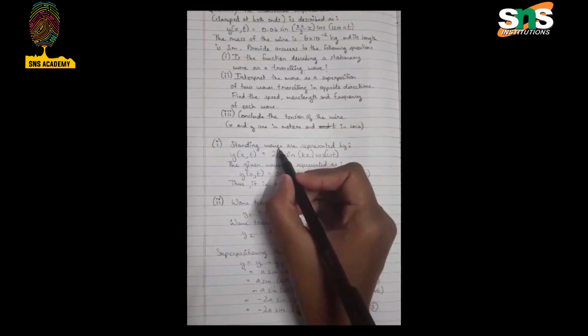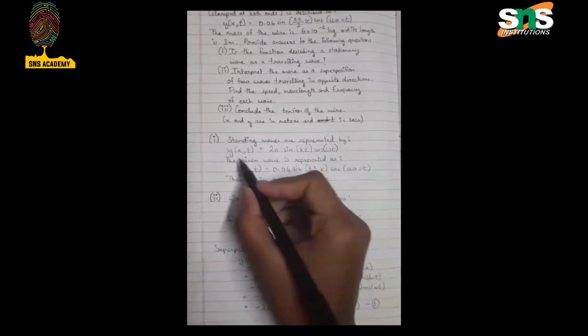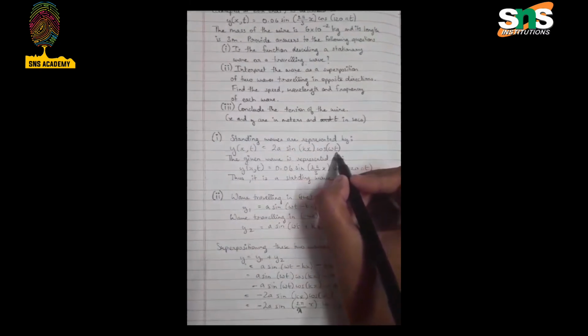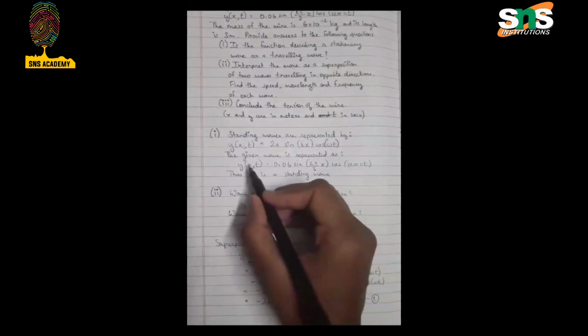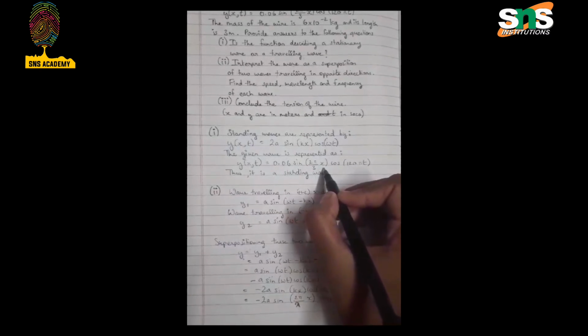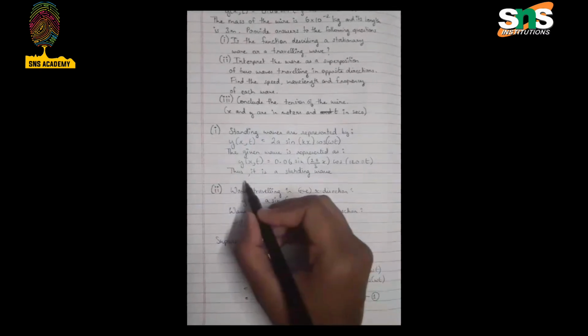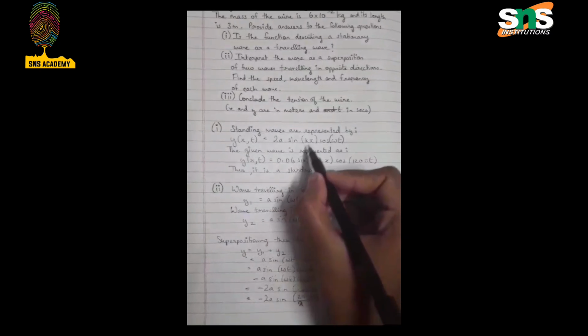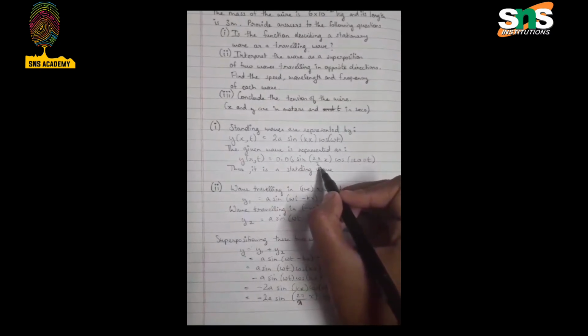Is the function describing a stationary wave or a traveling wave? We know that standing waves are also known as stationary waves and are represented by y of x comma t is equal to 2a sine kx cos omega t. The given wave is represented as y of x comma t is equal to 0.06 sine 2 pi by 3x cos 120 pi t. Thus, it is a standing wave, as you can notice the similarities between these two functions. Here, 2a is 0.06, k is equal to 2 pi by 3, and omega is equal to 120 pi.